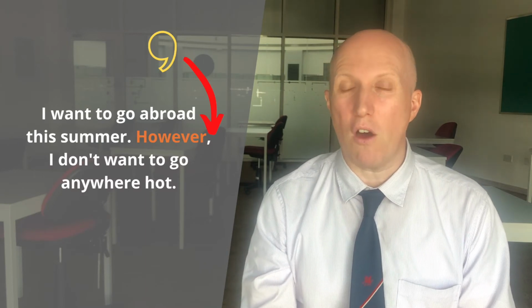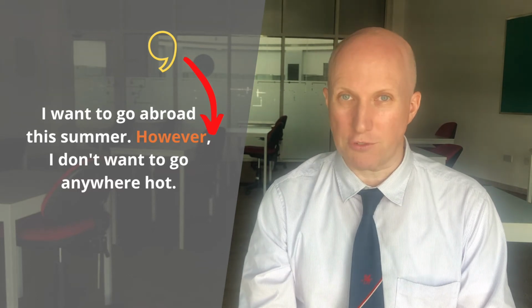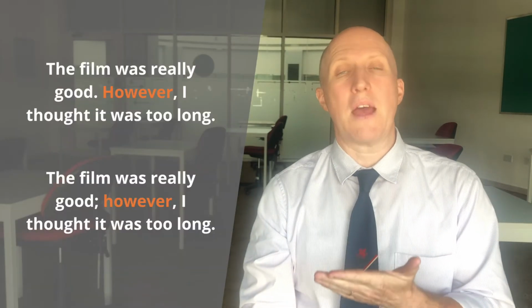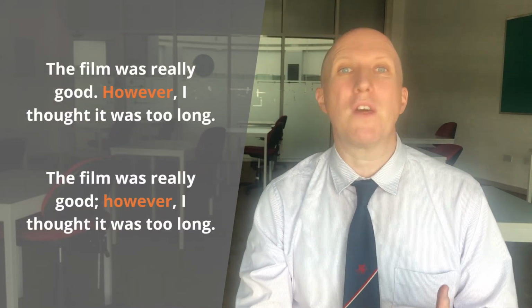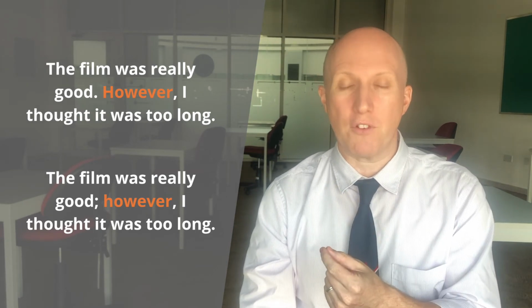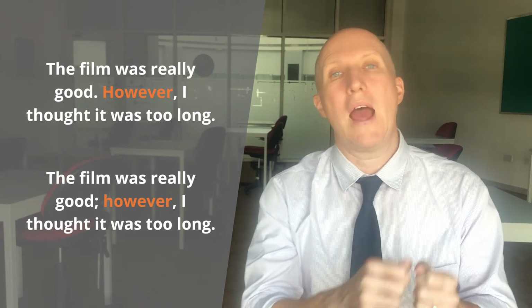In the first example, however is used at the beginning of the sentence. When you do that, you have to put a comma as it becomes an introductory word. In the next example, however is used in the middle of the sentence. In this case, we have to use a semicolon and a comma. This is because it becomes a conjunctive adverb like furthermore, meanwhile, or nevertheless. So in these examples, both would be correct and both have the same meaning. If you put however at the beginning of the sentence, you need to put a comma after it. If you put however in the middle of the sentence, you need to put a semicolon and a comma.